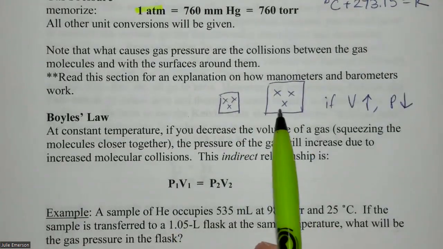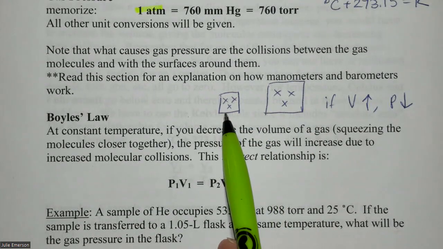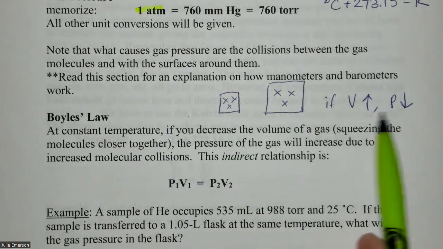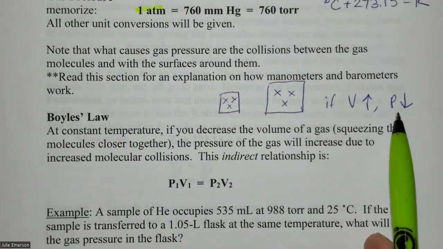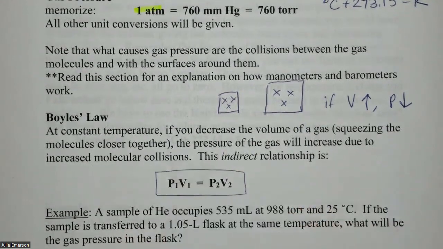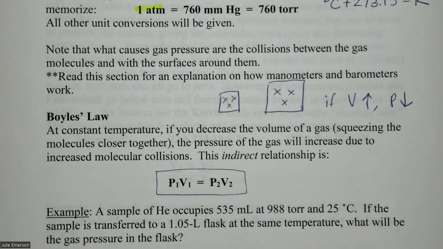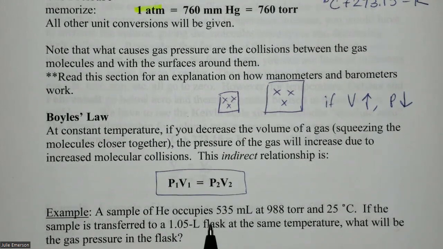Or the opposite is true. If I squeeze volume, now the gas molecules have less space, so pressure goes up because collisions have gone up. That inverse relationship, one goes down, the other goes up, is something we express this way, right? And that was like the dilution formula we had, M1V1 equals M2V2. As volume goes up, concentration goes down, same thing's happening here.